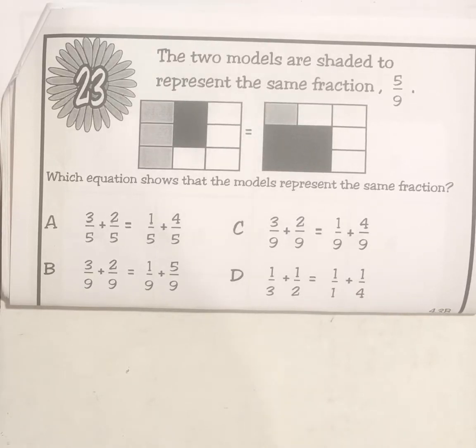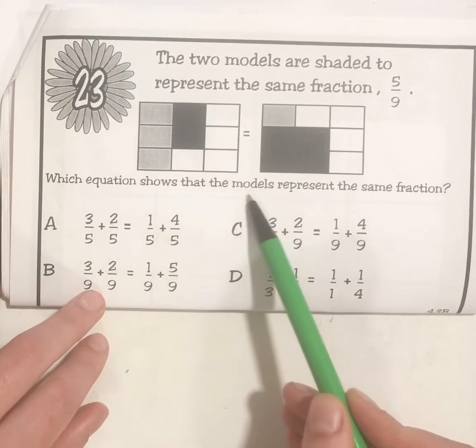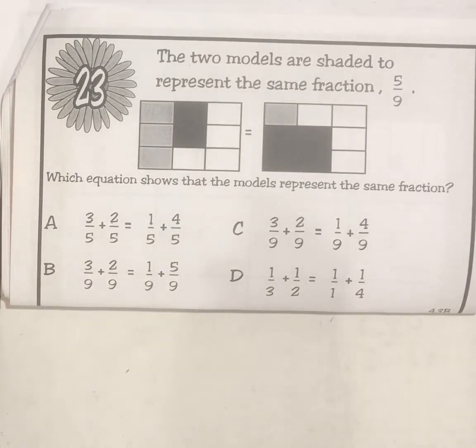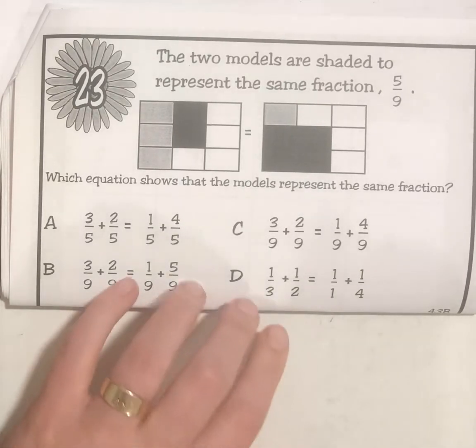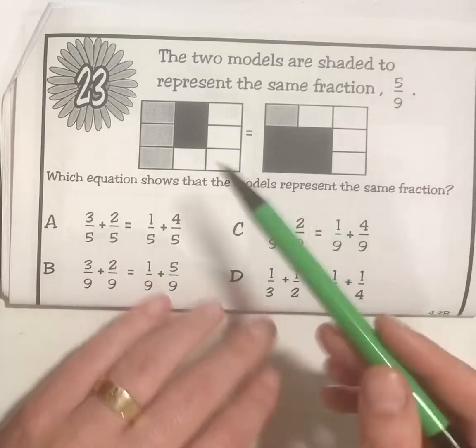Number 23. Two models are shaded to represent the same fraction, 5/9. Which equation shows the models represent the same fraction? Okay, so we've done one similar to this earlier in the packet. We have to figure out which equation makes sense.